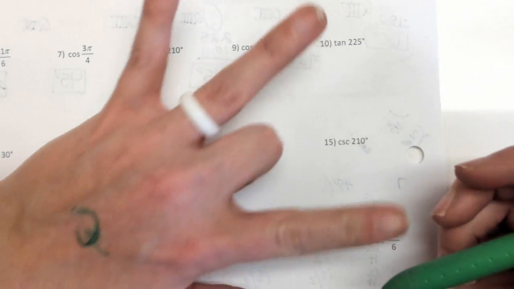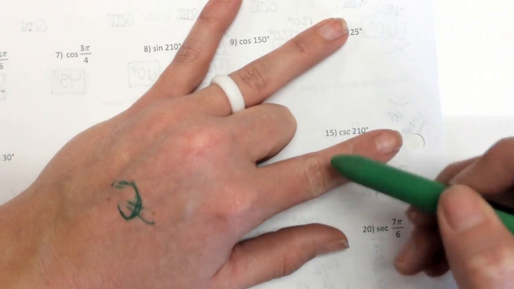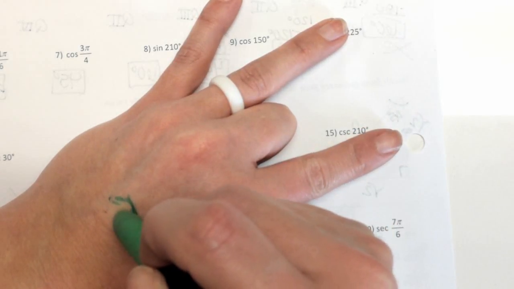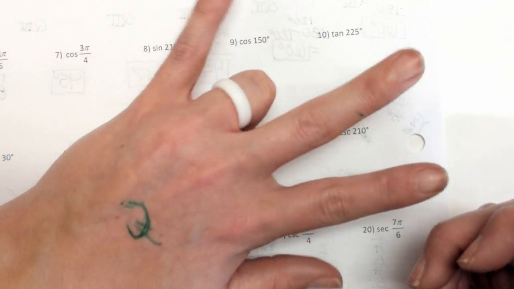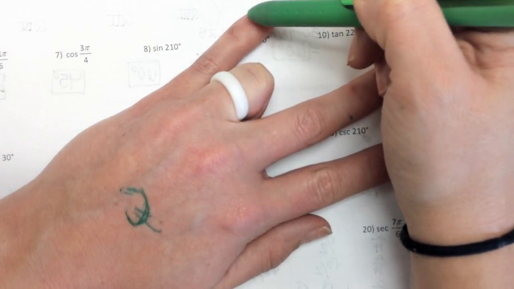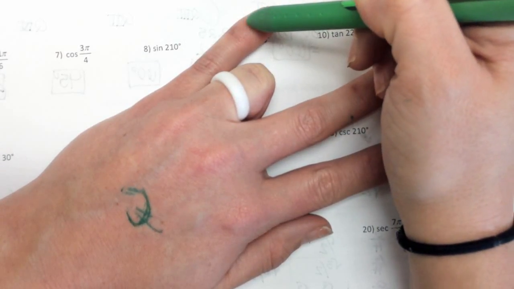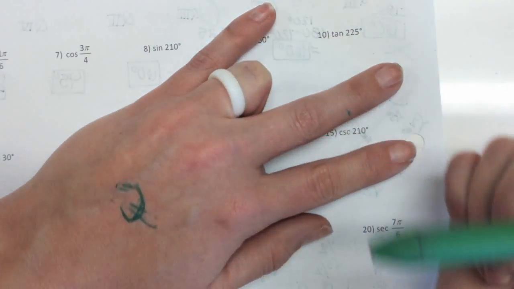Alright, 45 degrees, sine of 45. Square root of 2 over 2. Good, square root of 2 over 2. Alright, cosine of 60. Square root of this, which is what? 1 over 2, so a half. Okay?